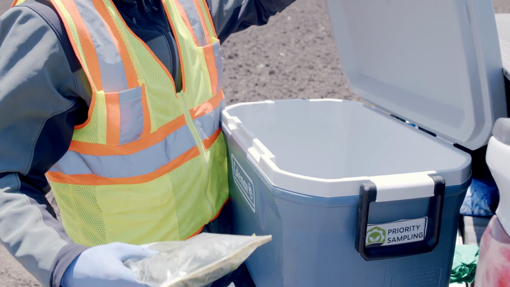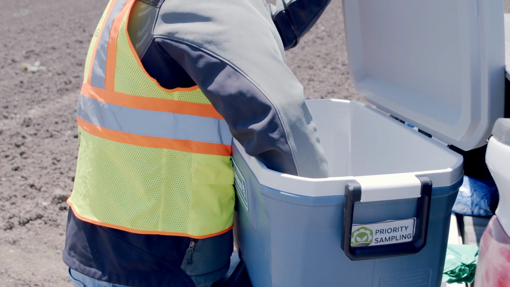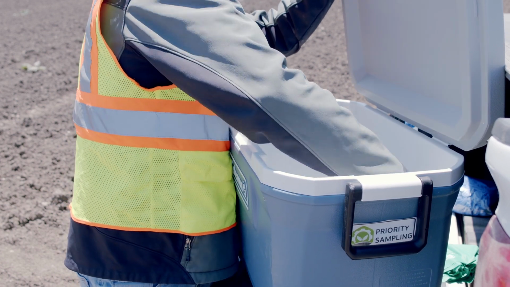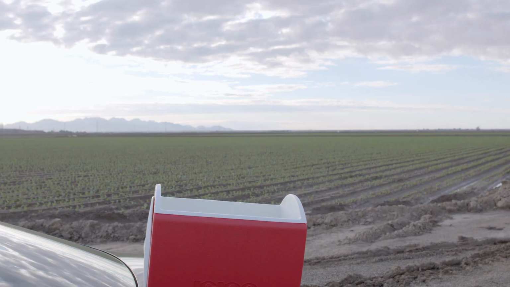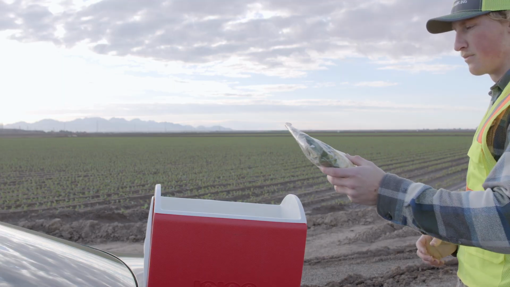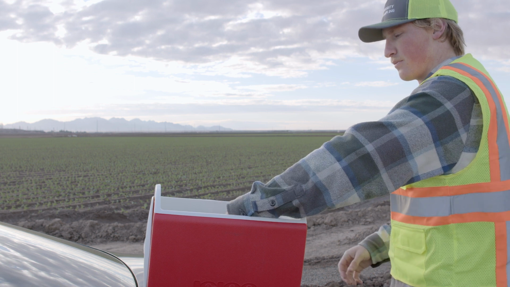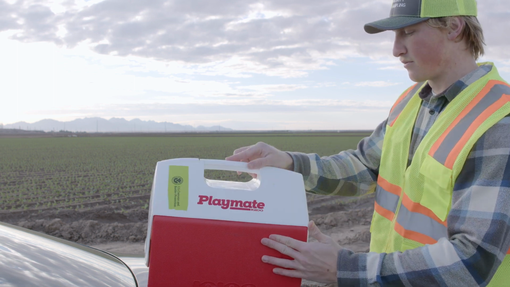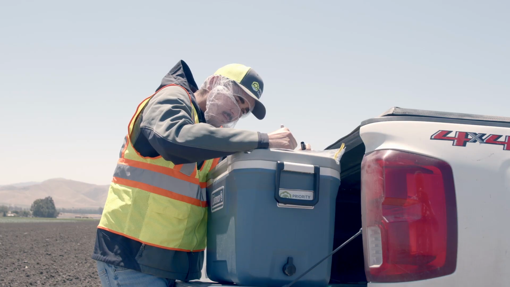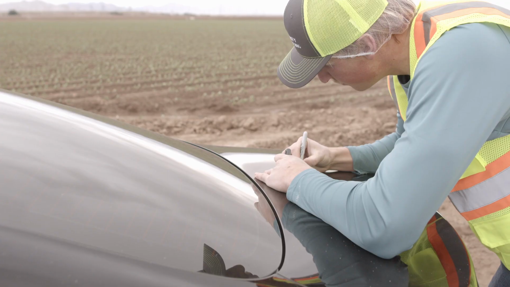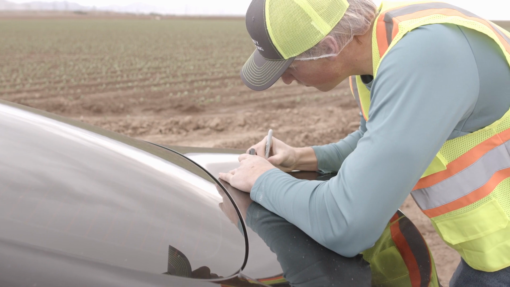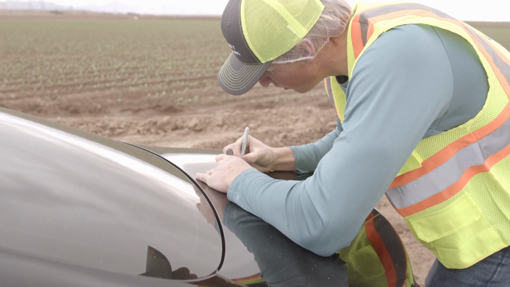Place samples in a cooler and do not freeze the sample. It is a good practice to place a barrier between sample container and the cooling medium to prevent tissue freeze injury. Do not use ice. Use blue ice or ice packs instead. Fill out the chain of custody form properly and accurately with sample collection information and document any deviation.